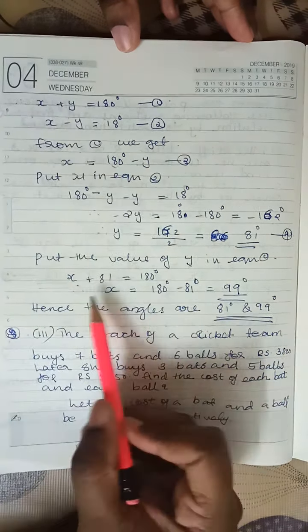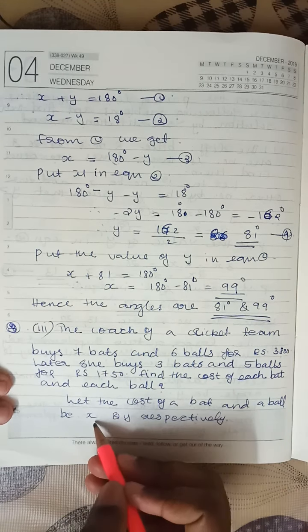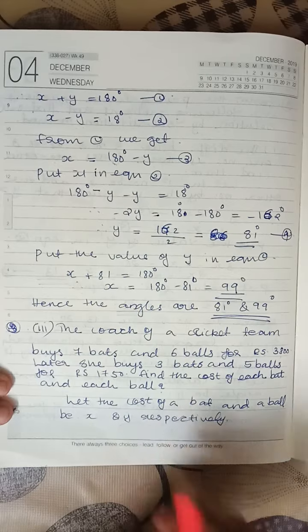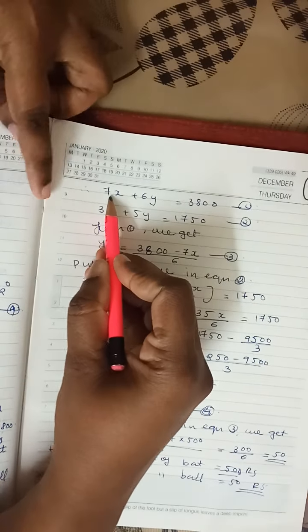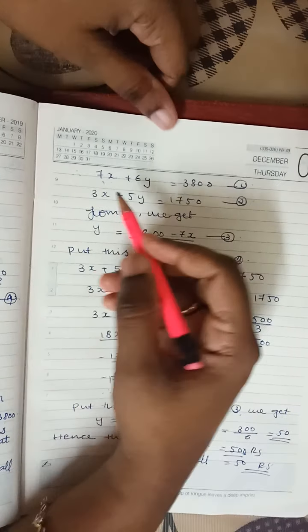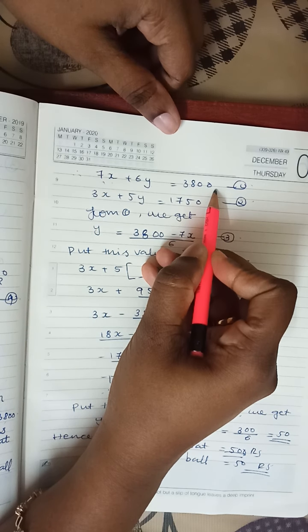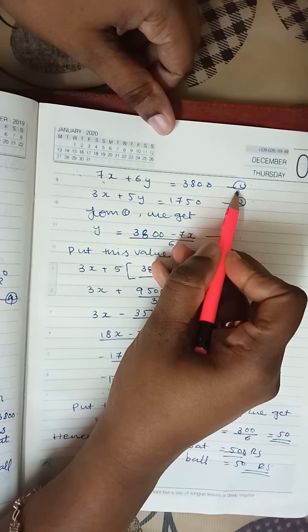So the cost of each bat and ball we don't know. So we can assume that the cost of one bat is x and the cost of one ball is y respectively. Okay. So 7 bats and 6 balls: 7 into x plus 6 into y should be equal to 3800, which is given in the question, putting it as equation number 1.